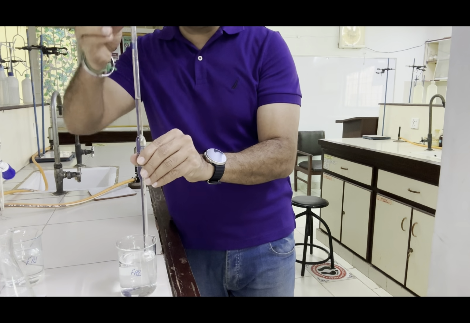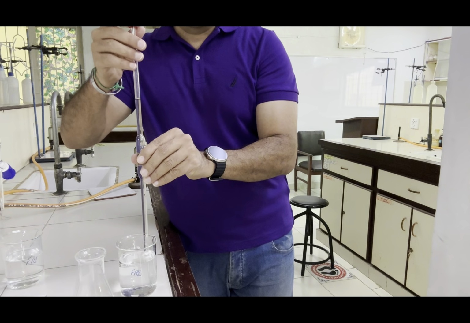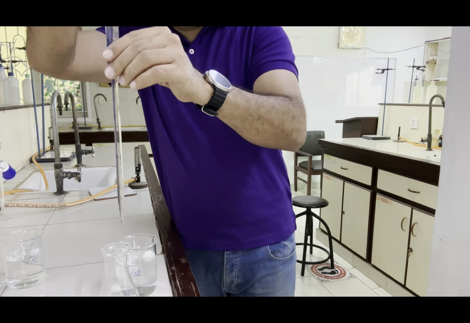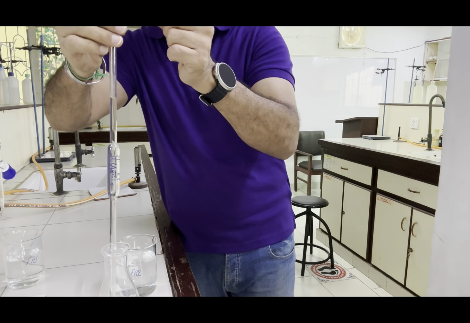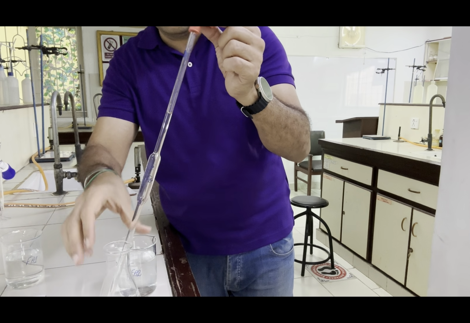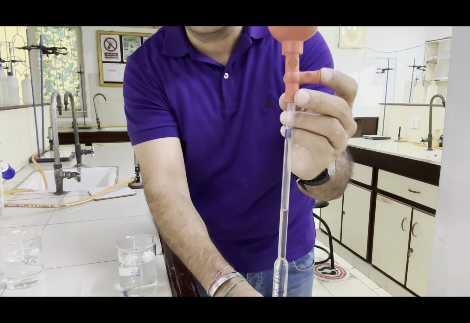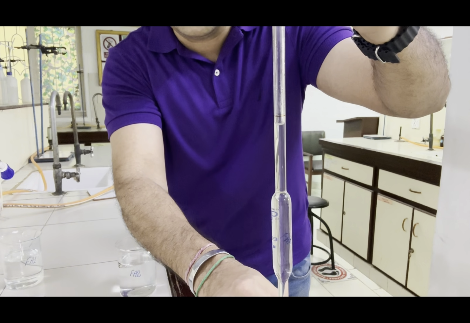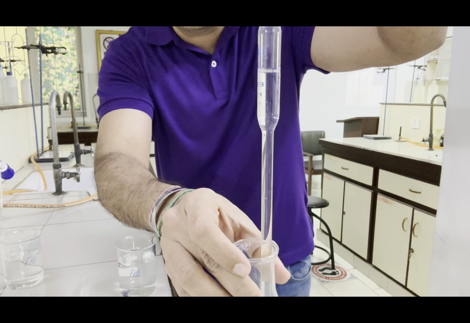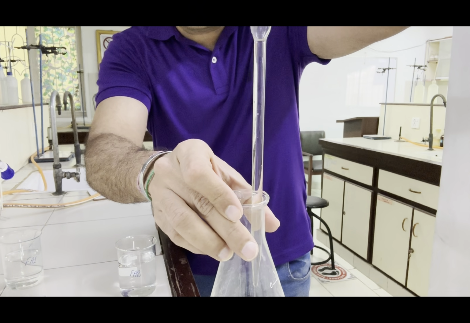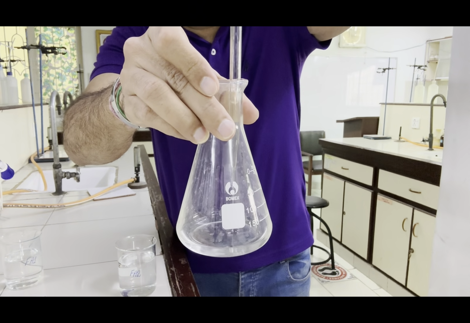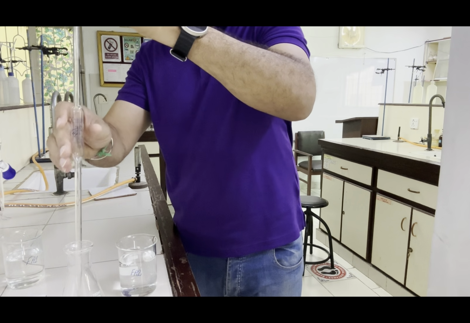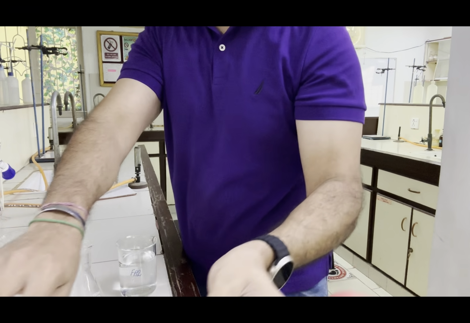Then I will transfer this content into this conical flask. So I have taken out the solution and I will press this E button now, which is here. You can see this E button. I will press this E button and this solution will start draining. You can see the solution is going into this flask. In this way we have transferred our Fa2, 25 centimeter cube, into the flask.